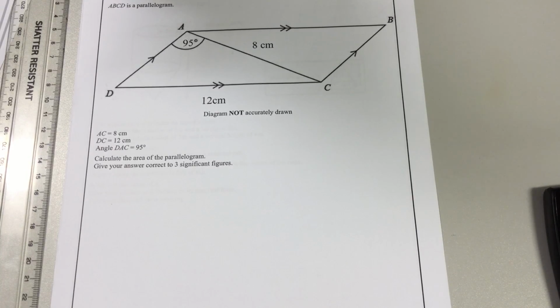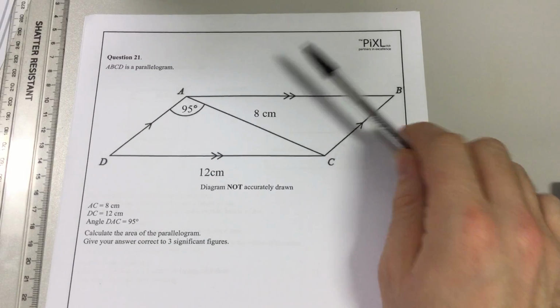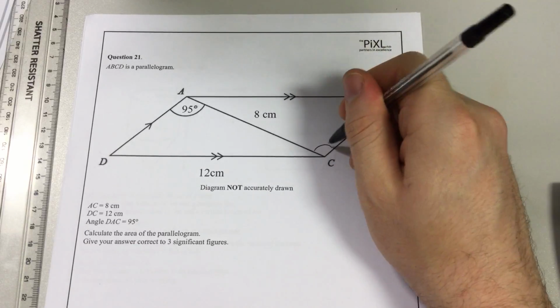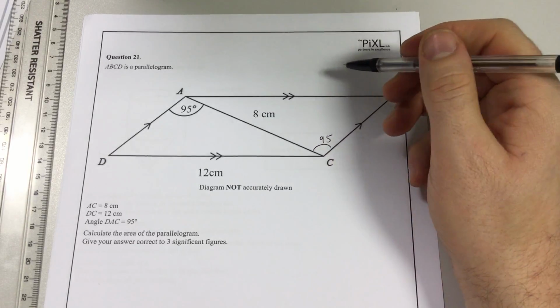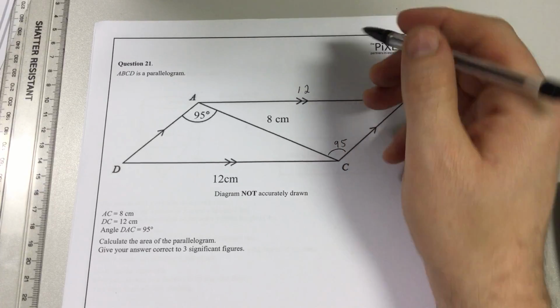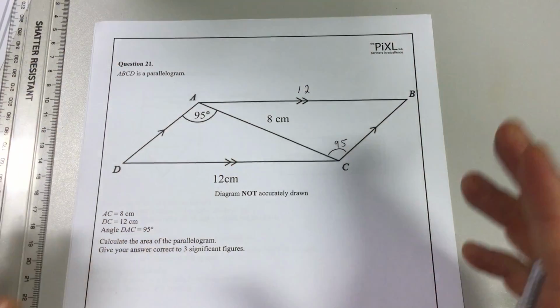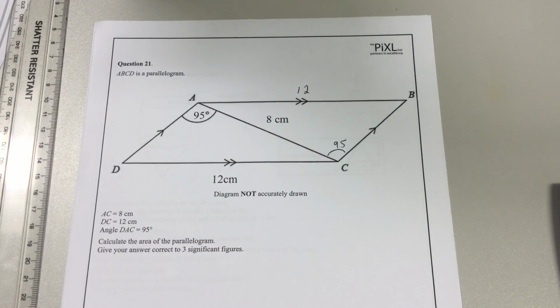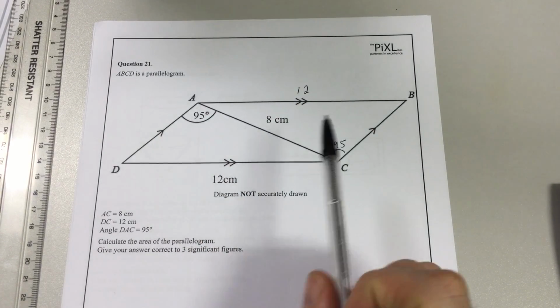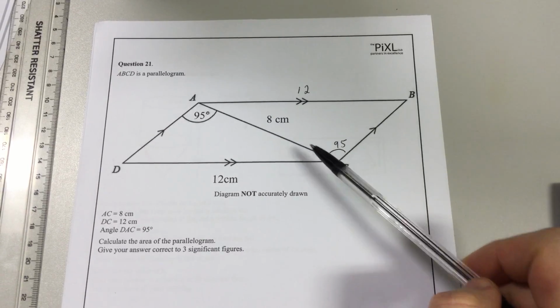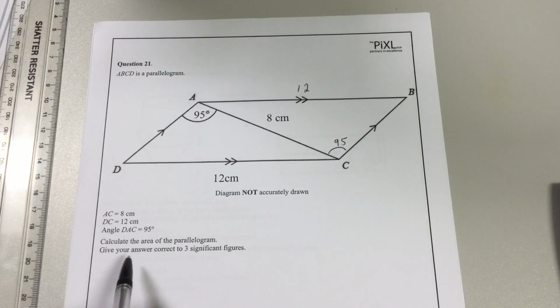ABCD is a parallelogram, which means I know that these lengths are the same. This has been cut through these 2 parallel lines, so I know that's 95. Okay, I know that's 8. I know that's going to be 12. Okay, so I know that these triangles are similar, they are the same triangles. So that's just the feature of the parallelogram. When it's been split like that, that's the same. The question doesn't want me to tell them that that's 95 because it's an alternate angle, although it is. It wants to know the area of the parallelogram.